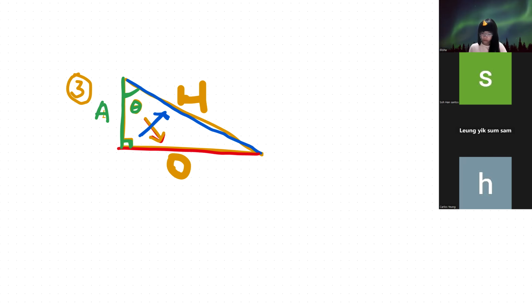Write down the tip. I state the tip one more time. Write it down in your language. Adjacent would be the line where you see the theta and the right angle. The opposite would be the line which is opposite to the theta. The hypotenuse would be the line which is opposite to the right angle.